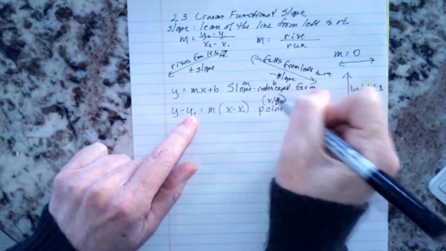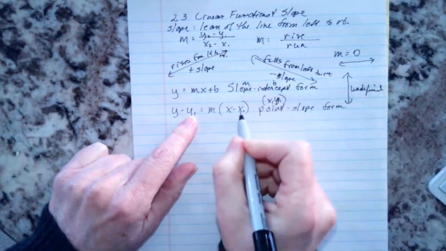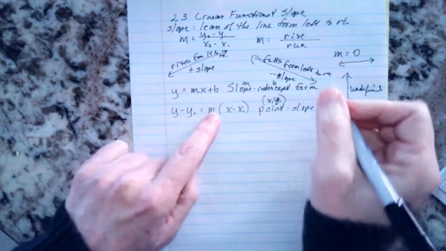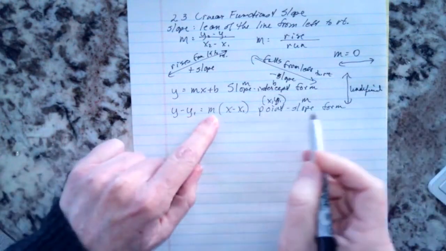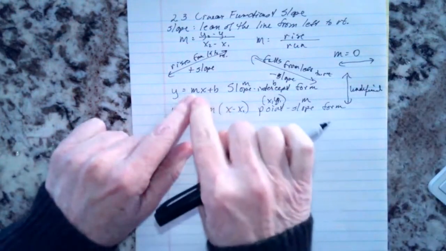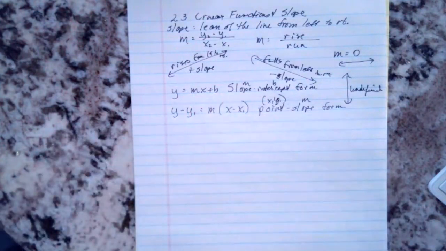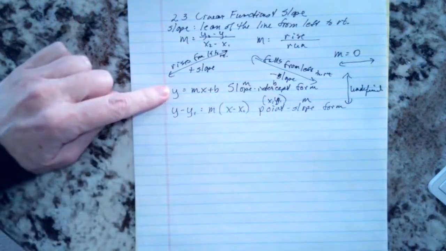That's supposed to be a y. X sub 1, y sub 1. And then the slope is the m. So if it's got a point and a slope, it's called point slope. If it's just got slope and y-intercept, it's this form.